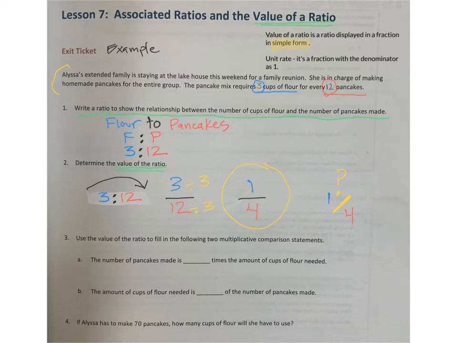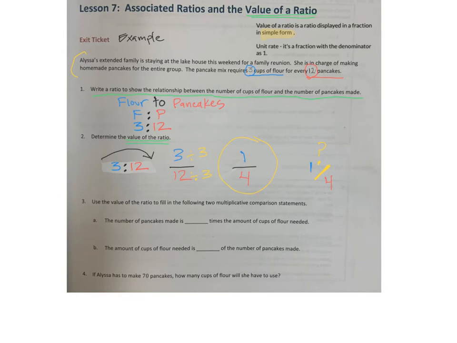Now we can move on to the rest of the questions here. The next one says, use the value of the ratio to fill in the following 2 multiplicative comparison statements. This gets a little complicated. So the number of pancakes made is blank times the amount of cups of flour needed. What does that mean?